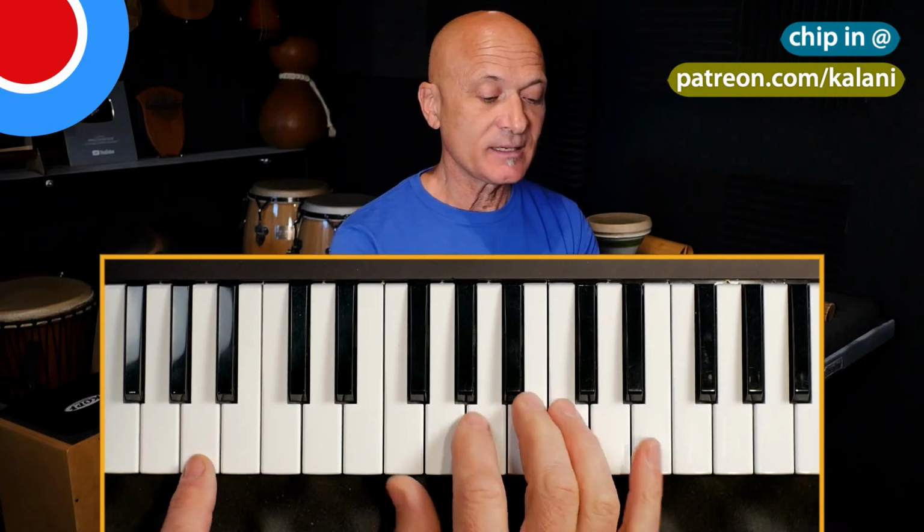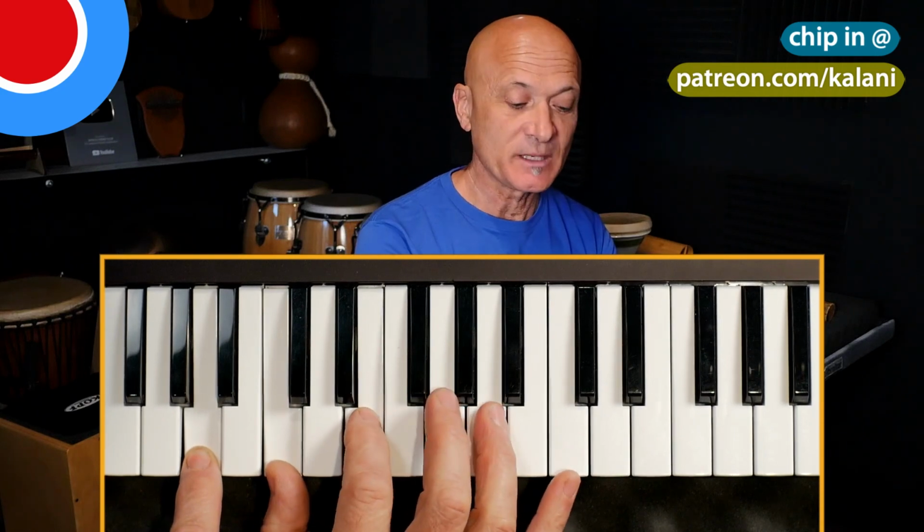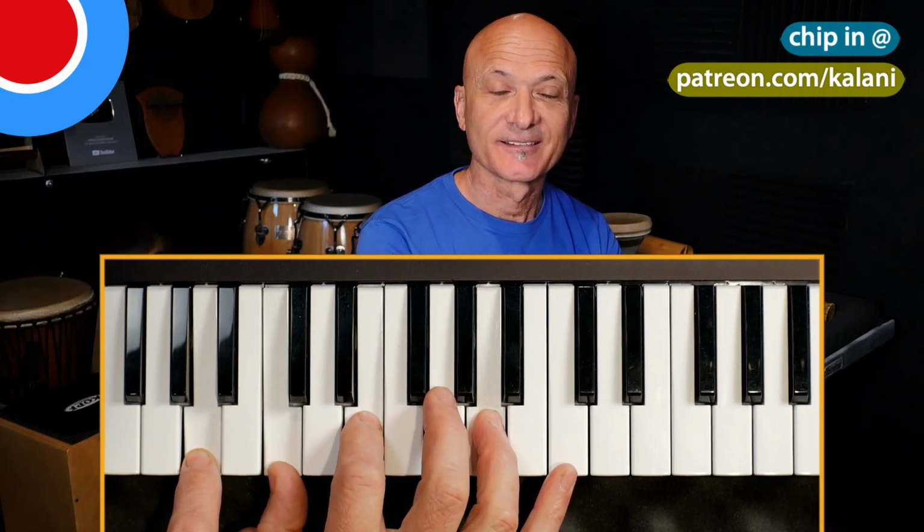A minor key has a minor third as part of its home root chord, right? The home note. In this case, it would be A minor. And all the things that happen in the music revolve around that as the home, as the center of the musical world that is created in that instance.